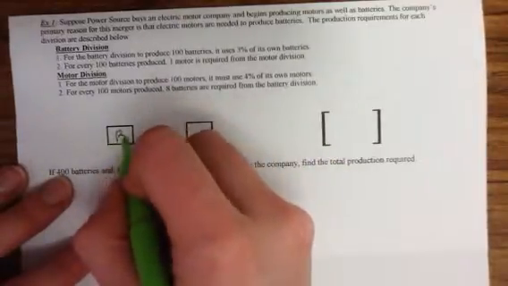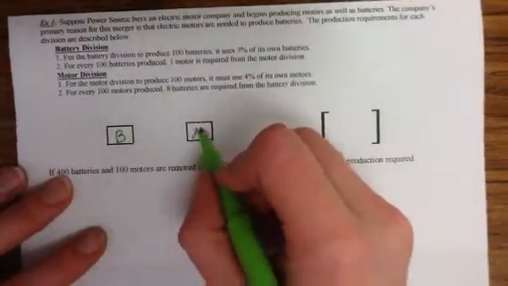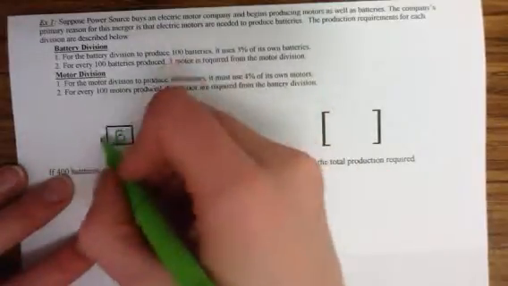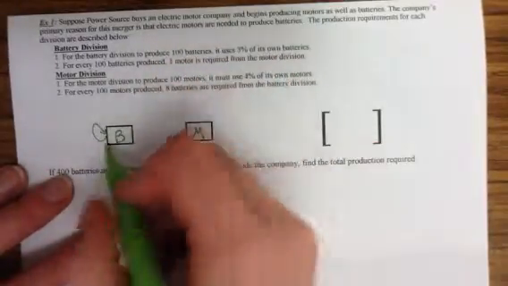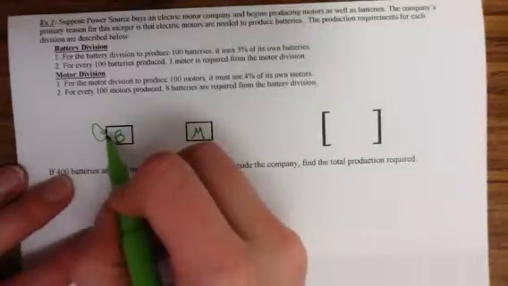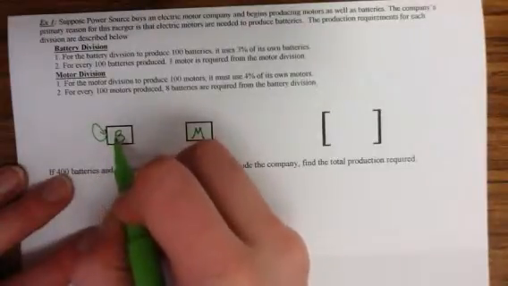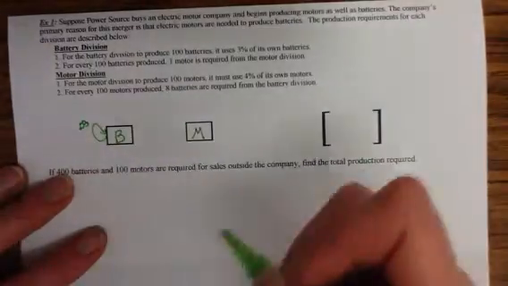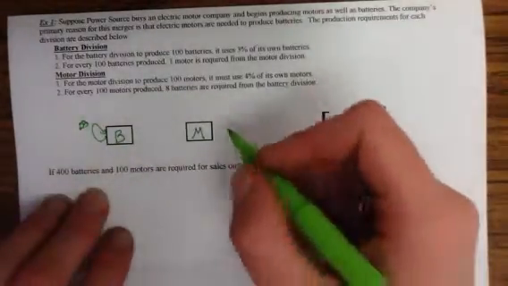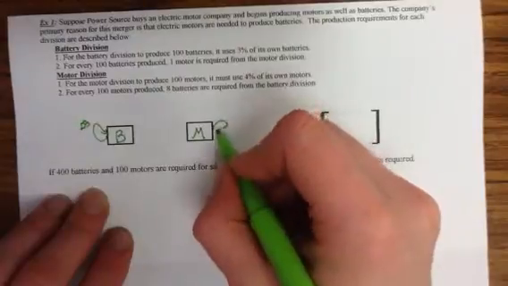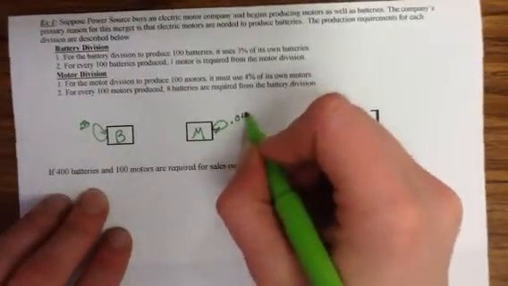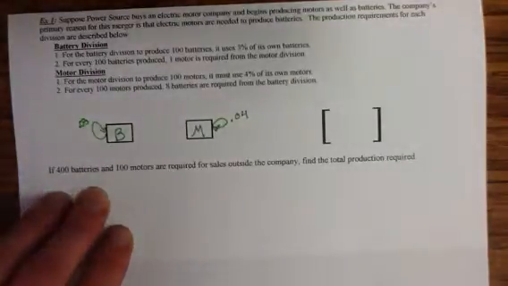But we have the batteries and the motors, and within here we know that the battery division uses 3% of its own, so we're coming out of B, the batteries are coming out of B, but then going back into B because they're being used. So that's 0.03. Also, we know that the motor division, so an arrow back into motor division, is using 0.04 of its own motors because it uses 4%.